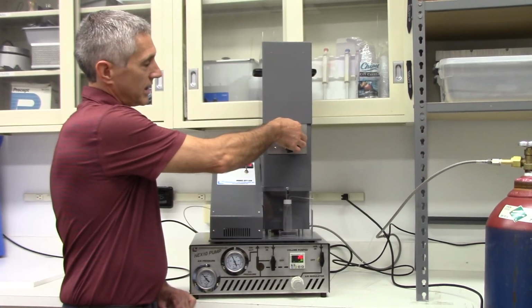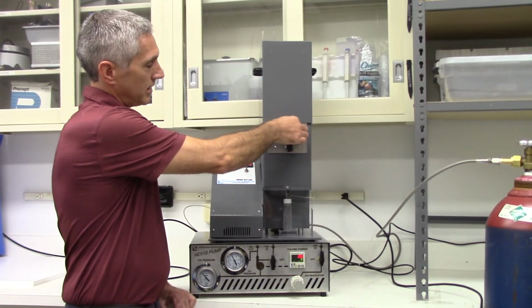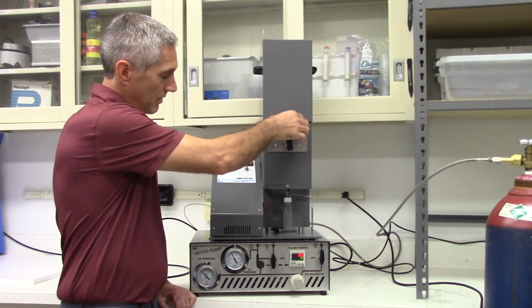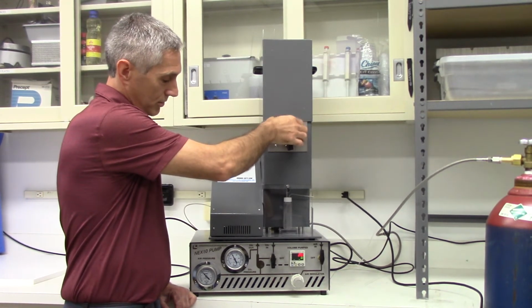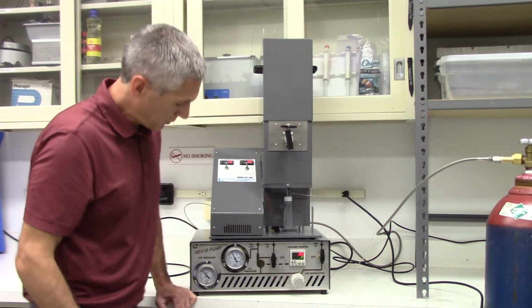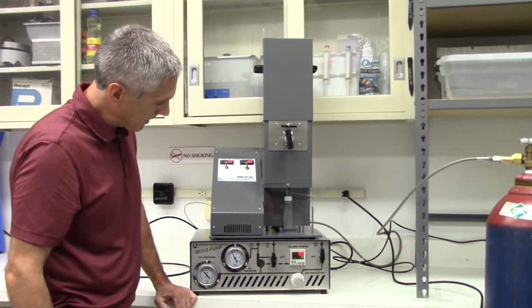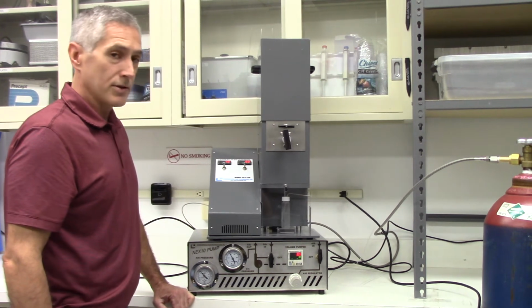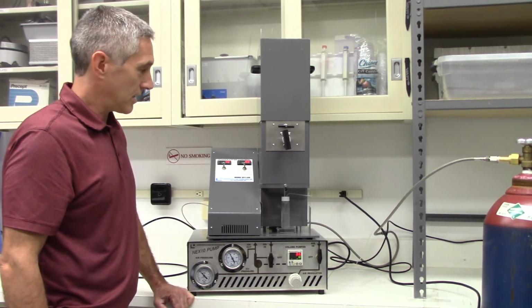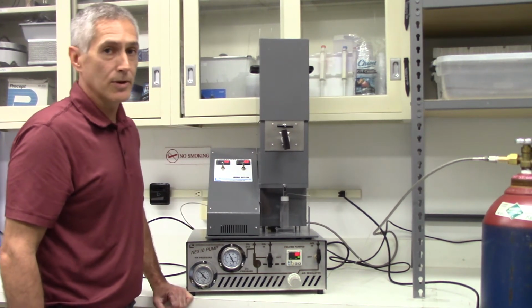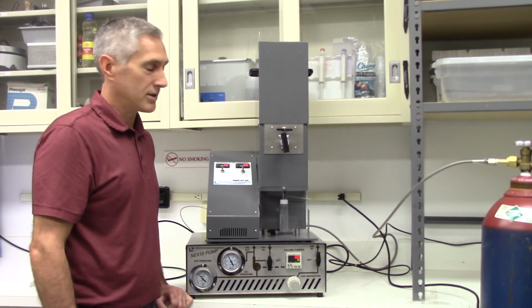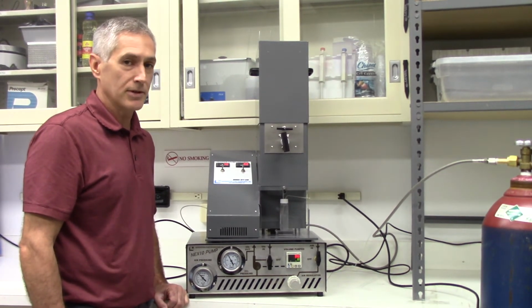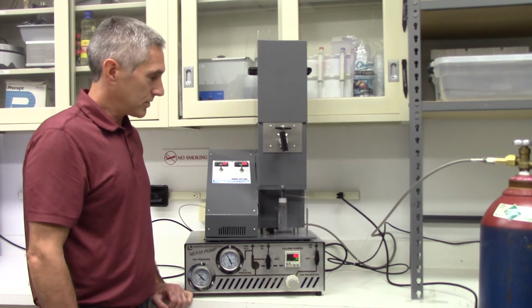If you want to start the dynamic flow again, open this valve. Pump starts to actuate again to keep up the pressure. We're flowing, and you can do this as many times as you like, for as long a period of time as you want. The static soaks, the dynamic flows, that's up to you.